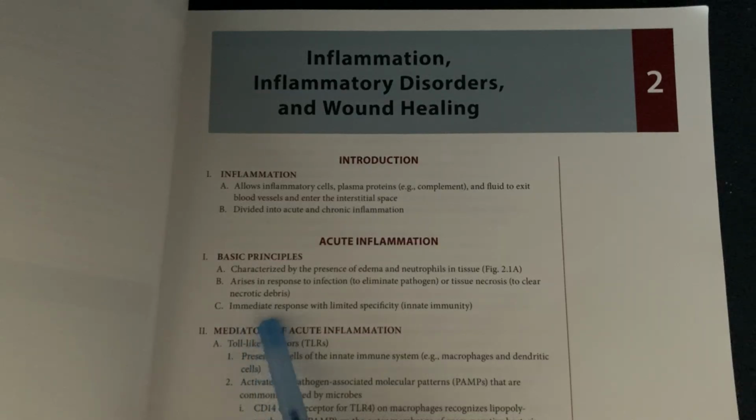And it has an immediate response with limited specificity. This is known as innate immunity. So, once again, it is characterized by the presence of edema and neutrophils, and it arises in response to infection or tissue necrosis. Those are two key things.